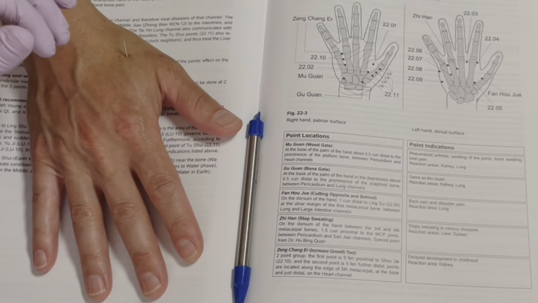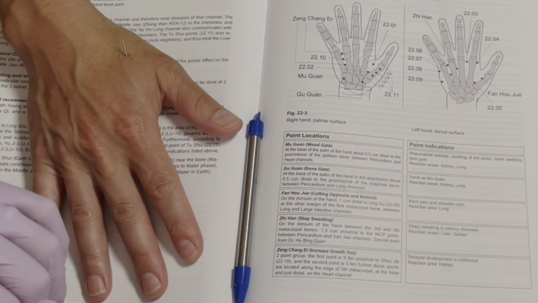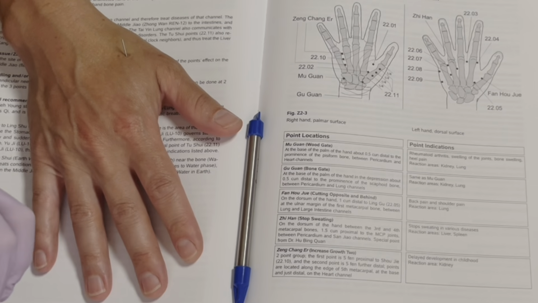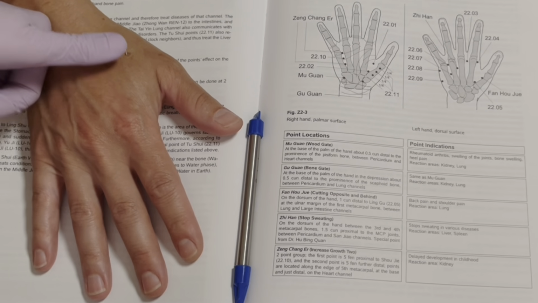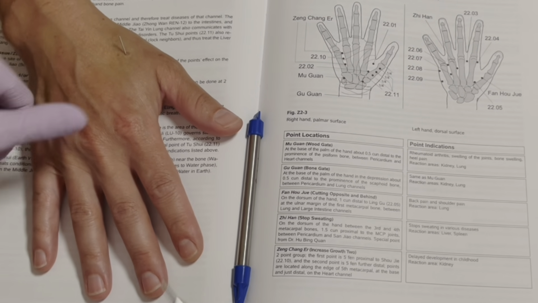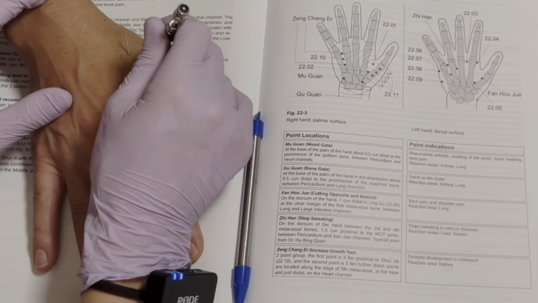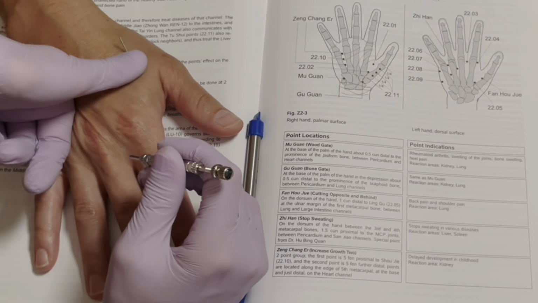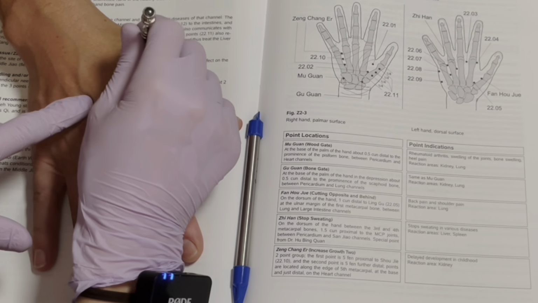Okay. And then Fan Ho Shui is One Sun distal. So One Sun is about the width of the thumb. So if we take our thumb from that point and go along the thumb joint itself, actually this way, it is about right here.